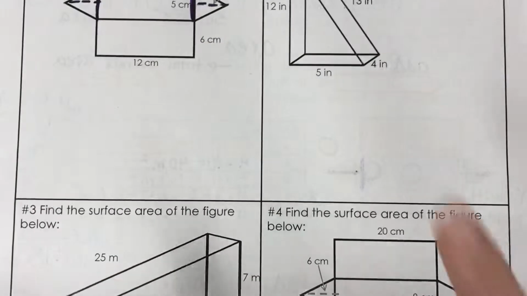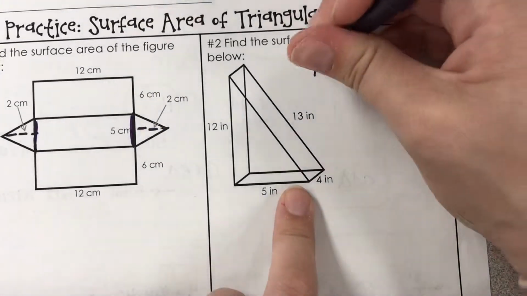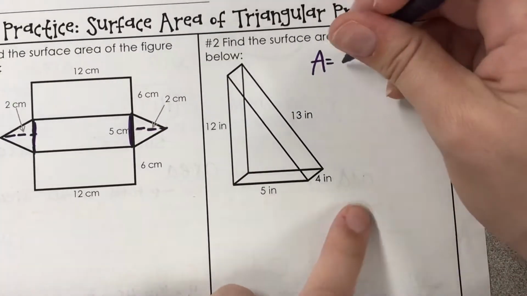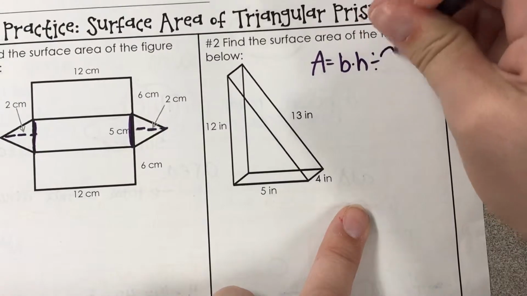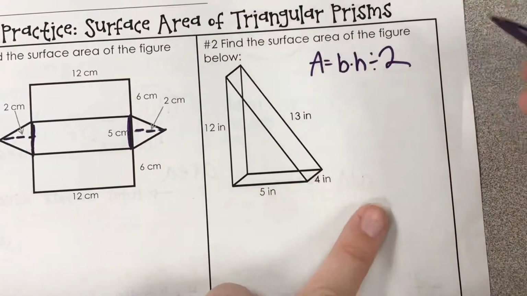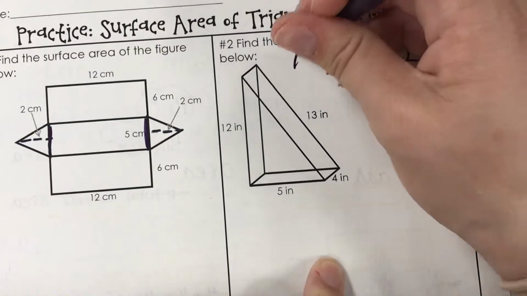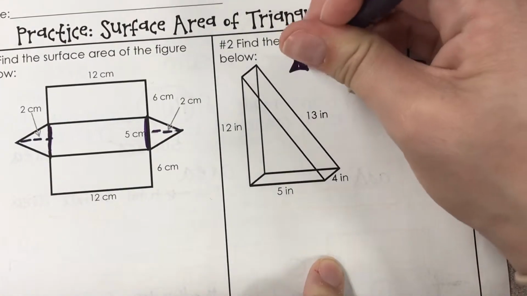And then I want to point out on these two, definitely find the area of the triangles first. That's what I would do. Remember, that's base times height divided by 2. You're going to do it for the front triangle and the back triangle, and then all the other rectangles. So this is for triangles. I'm just going to put that right there.